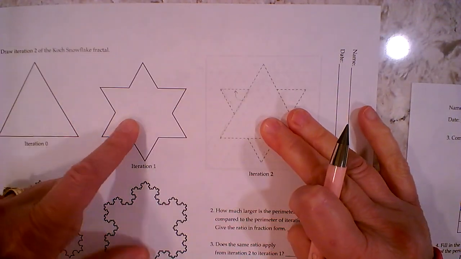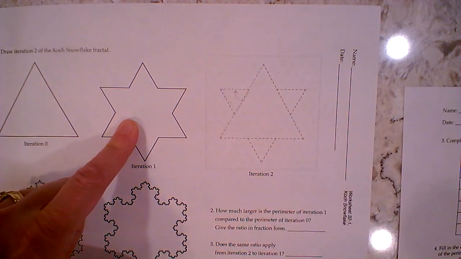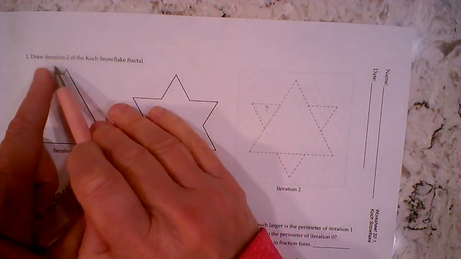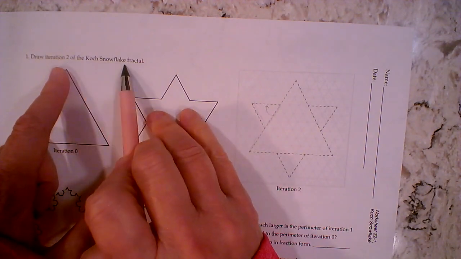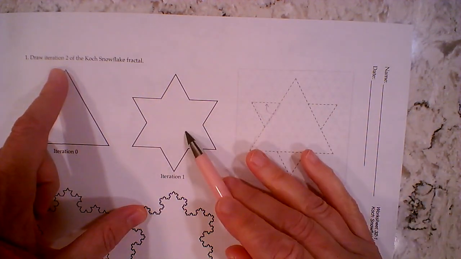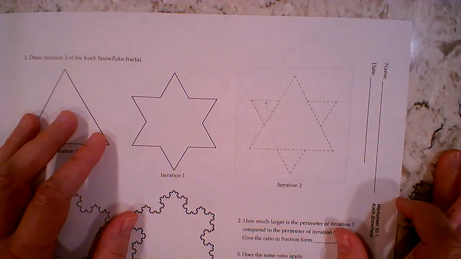All right, now let's take a look at the instructions for iteration 2. Now this iteration and this iteration are the same, so something's not right here. What we need to do is actually draw iteration 2 of the Koch Snowflake fractal, okay? So we need to draw the next iteration.